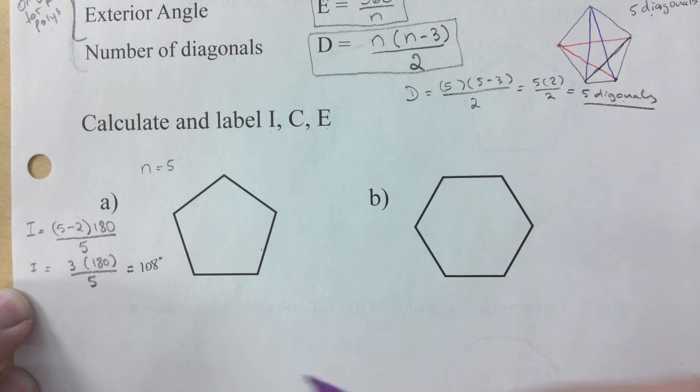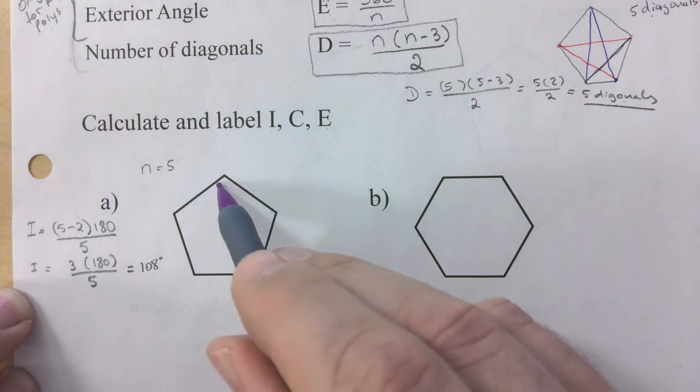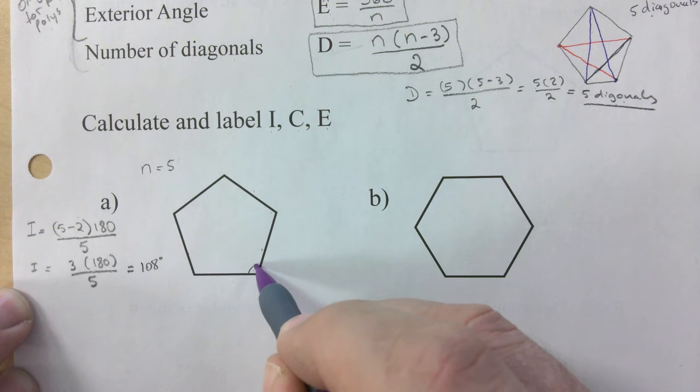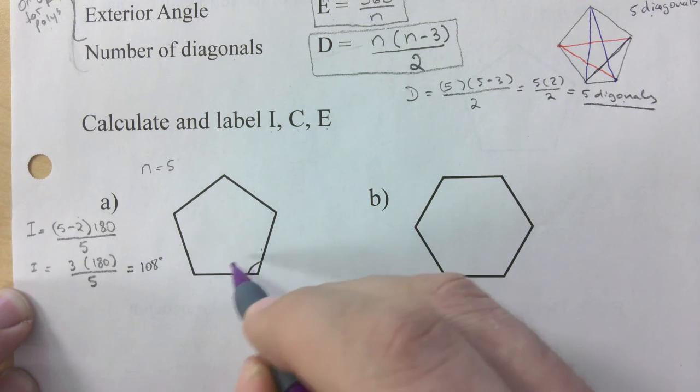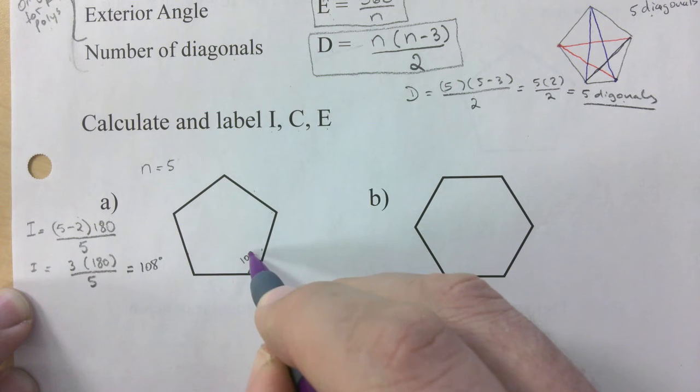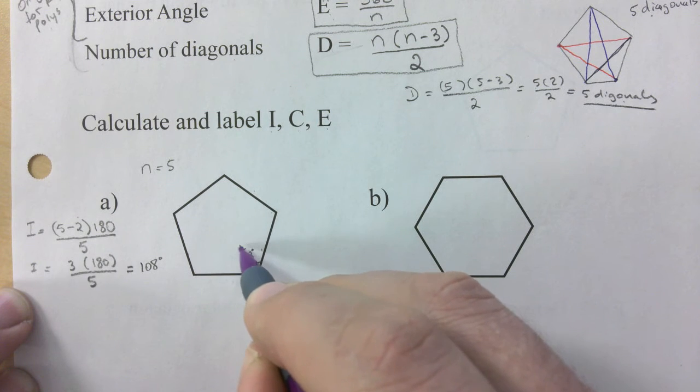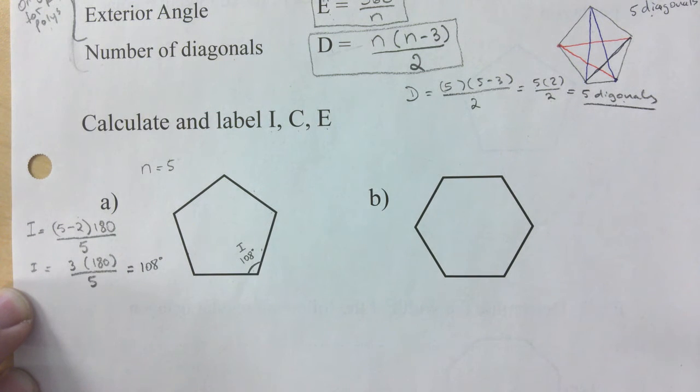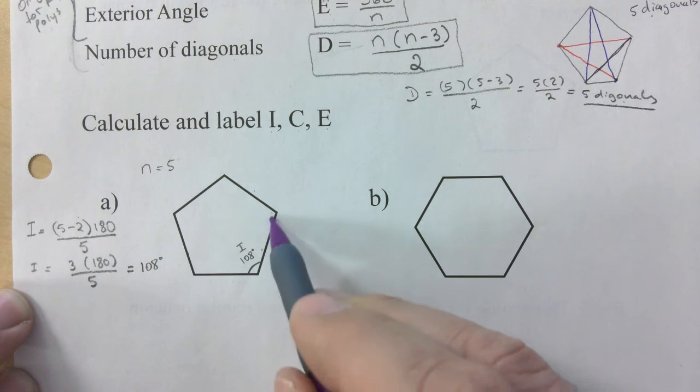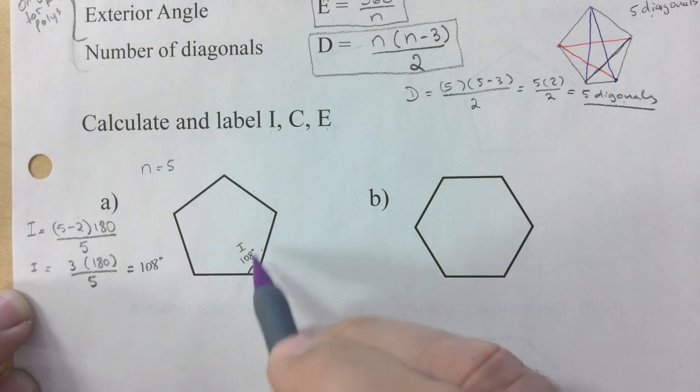So all you have to do is, for one of the interior angles here, say that this is 108. This is my interior angle. They're all 108. Each and every one of them is 108.